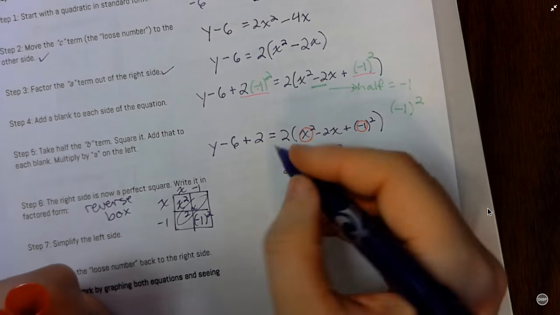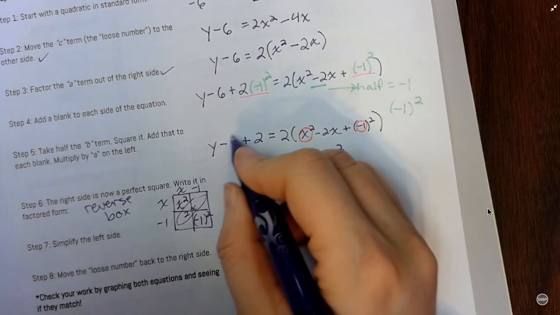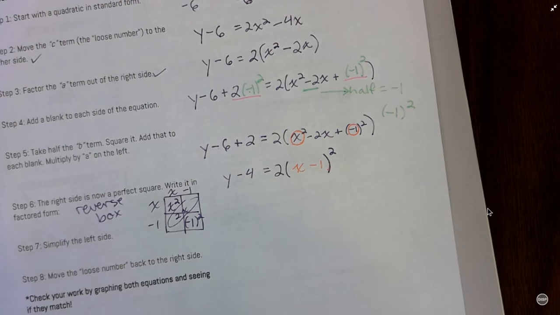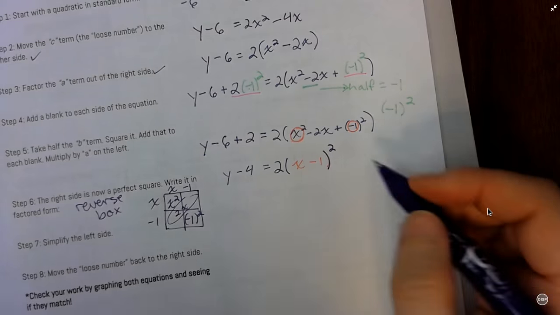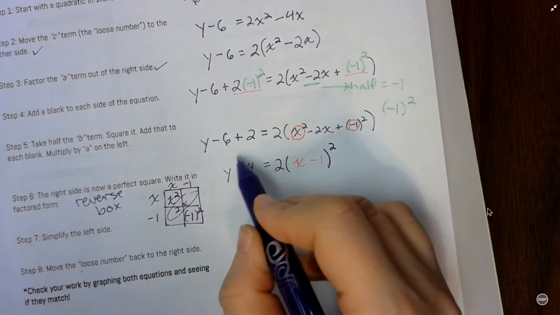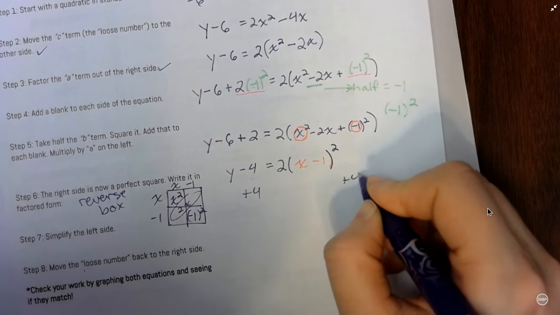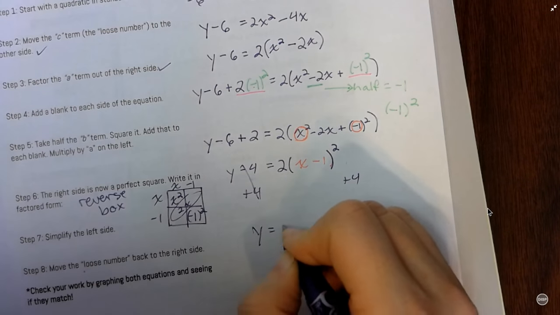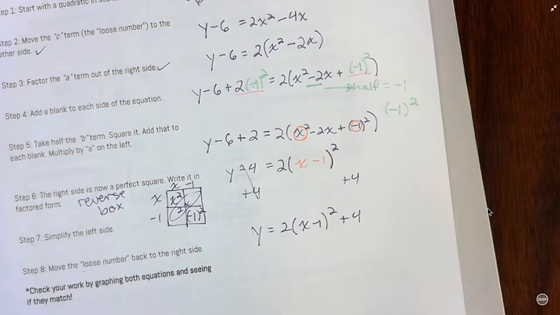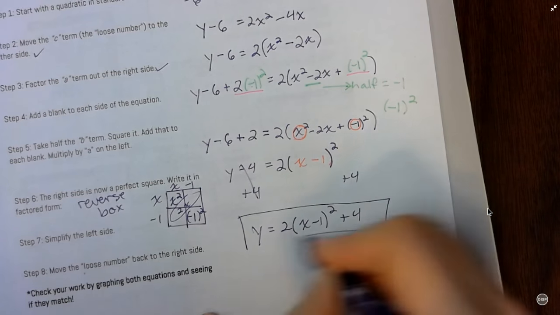And then the other side, I just want to simplify all the way. So y minus 6 plus 2. So this comes out to -4, so y minus 4. Okay, then finally, I want to move the loose number back to the right side. So I want to take this and put it back there. So I'm going to add it to both sides, which gives me y equals 2 times x minus 1 squared plus 4. And then you're done. Then it's in vertex form.